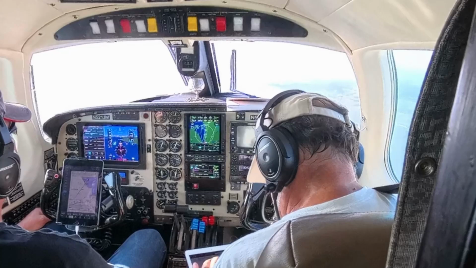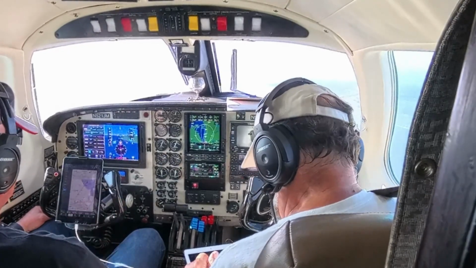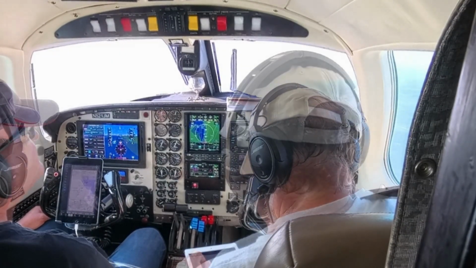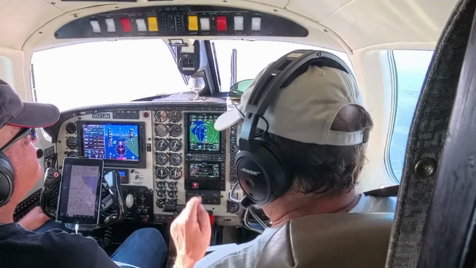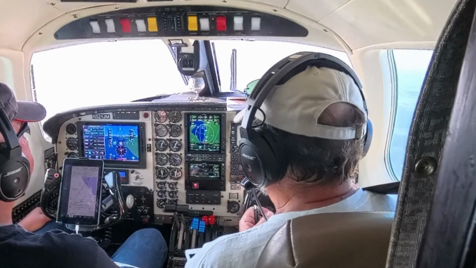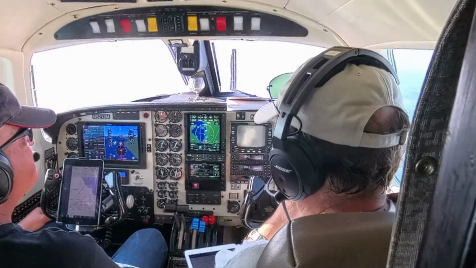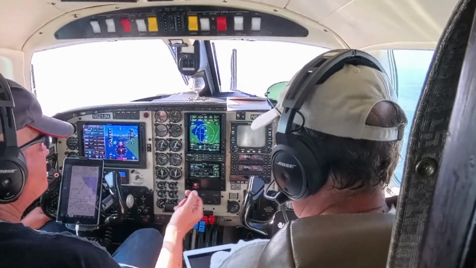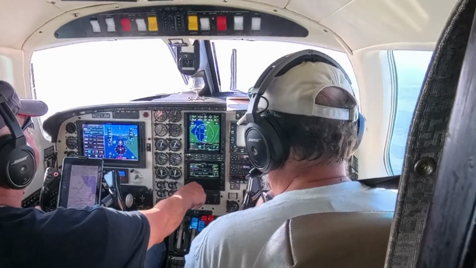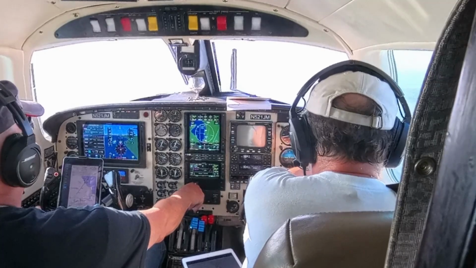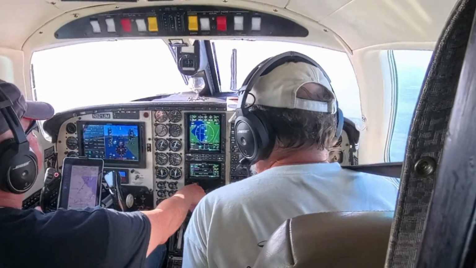All right, we're 17 from Huvix, so we've got some time before we have to slow down. Cheyenne 1 Julie Mike, cleared, cross Huvix at or above 2000, cleared straight in for the RNAV runway 22 approach. Okay, Huvix at or above 2000, cleared straight in for the RNAV runway 22 approach. All right. And that's from 1 Julie Mike.